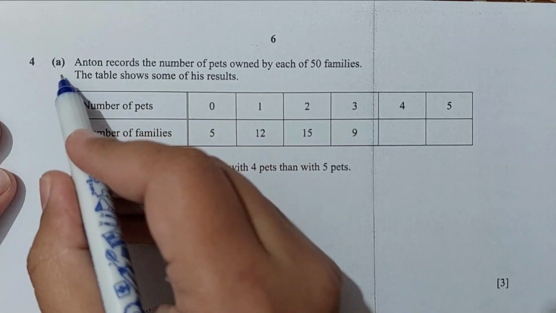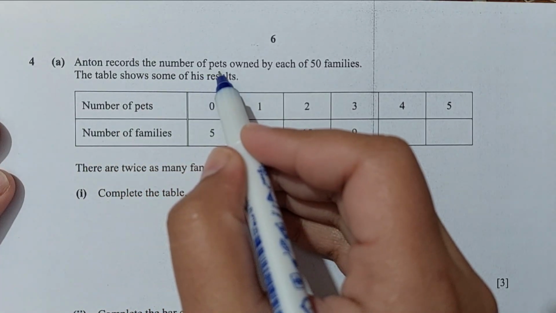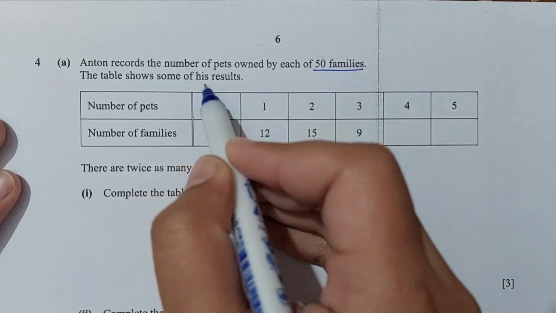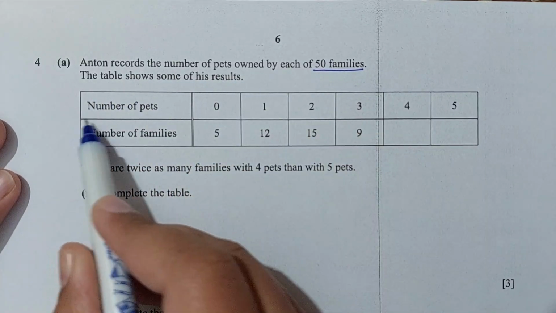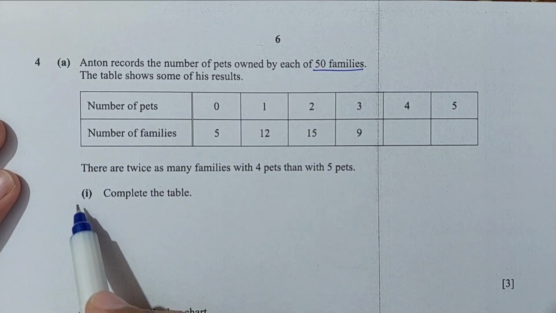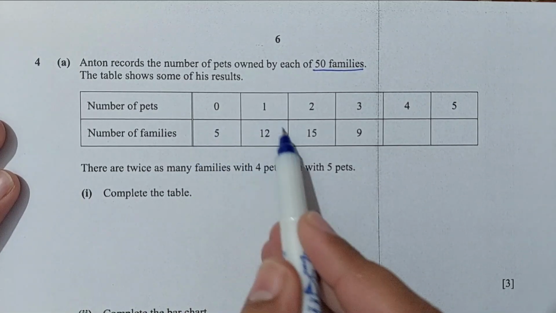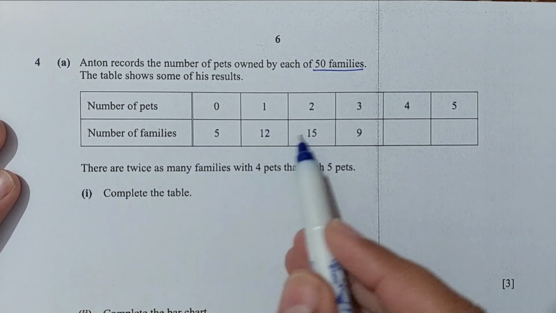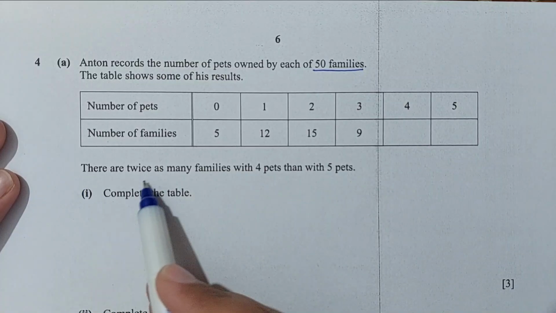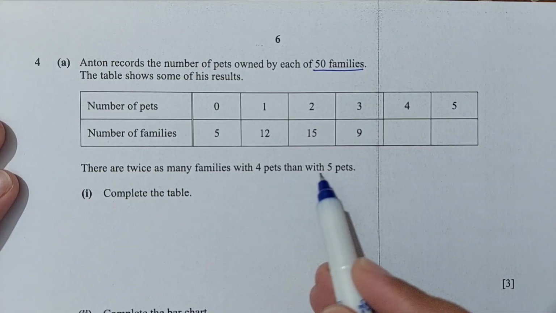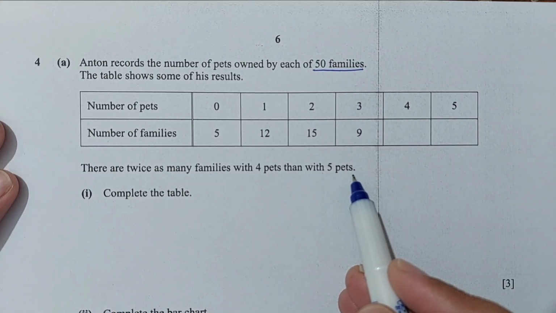Question number 4, part A. Anton records the number of pets owned by each of 50 families. The table shows some of his results, the number of pets and the number of families. So 0 pets owned by 5 families, 1 pet owned in 12 families, and so on. There are twice as many families with 4 pets than with 5 pets.